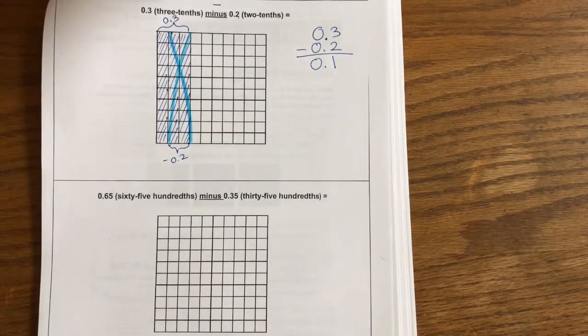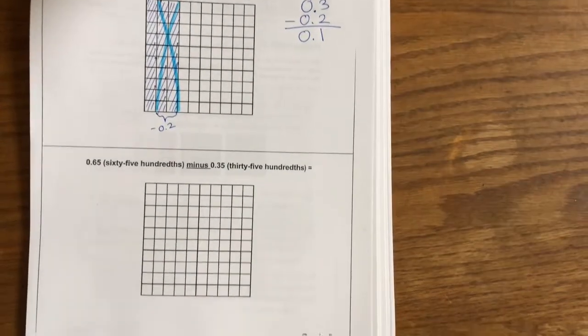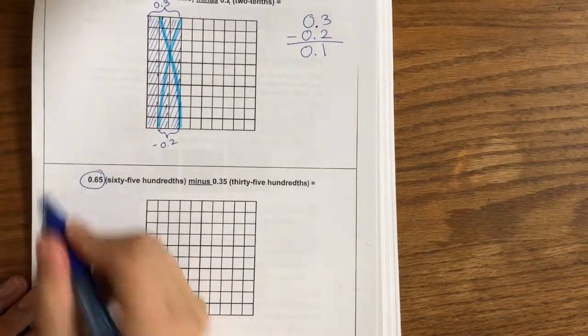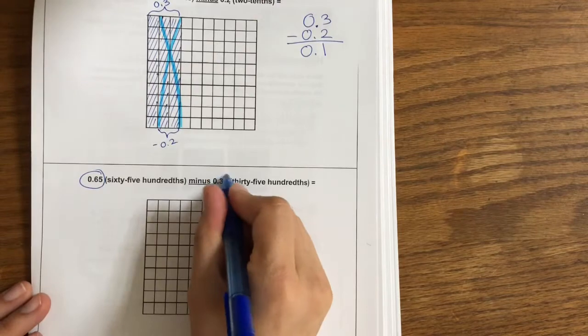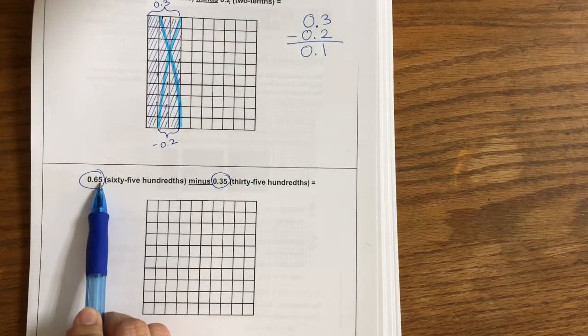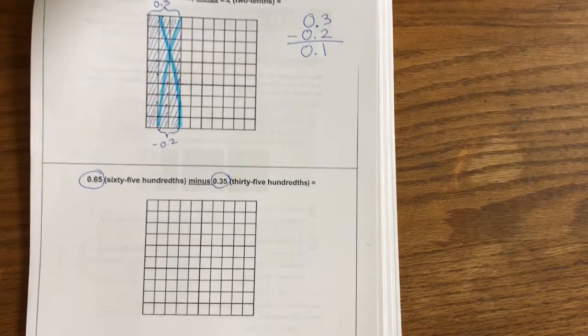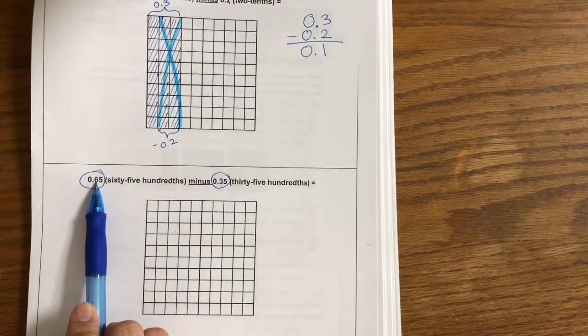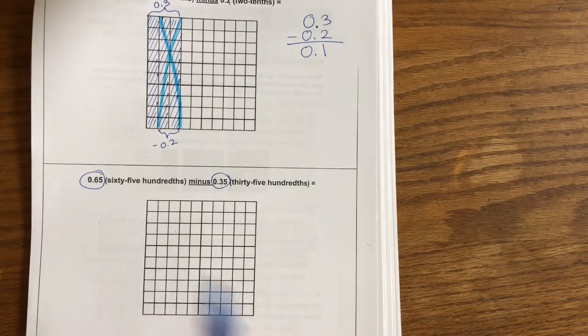So now we're going to go ahead and do the 65/100ths, take away the 35/100ths. So you'll see here we have 65/100ths take away 35/100ths. Now, you'll see that we have 6/10 and then 5/100ths. Well, how am I going to show that? So for that one, we're going to start first by shading in 6/10.